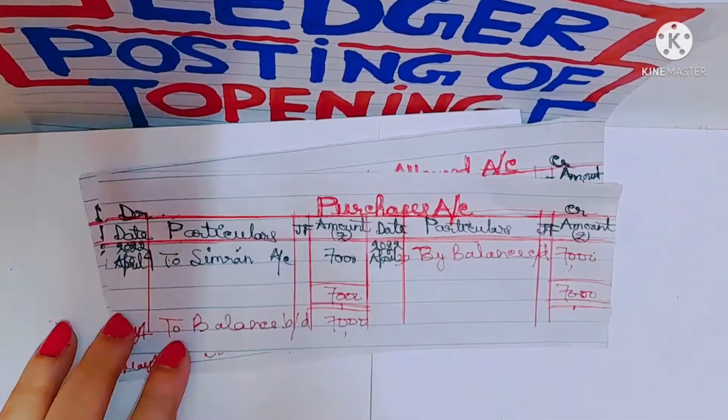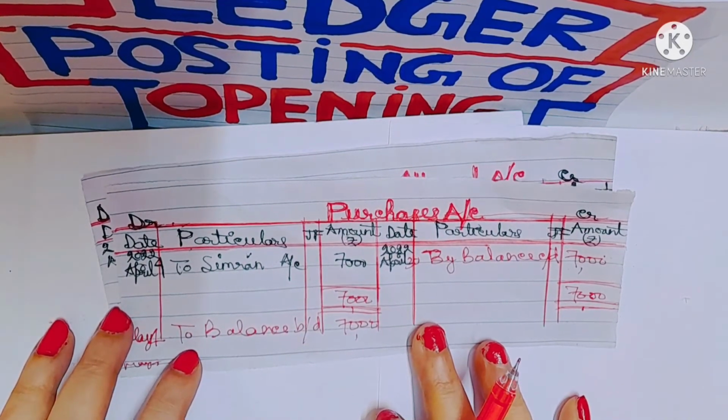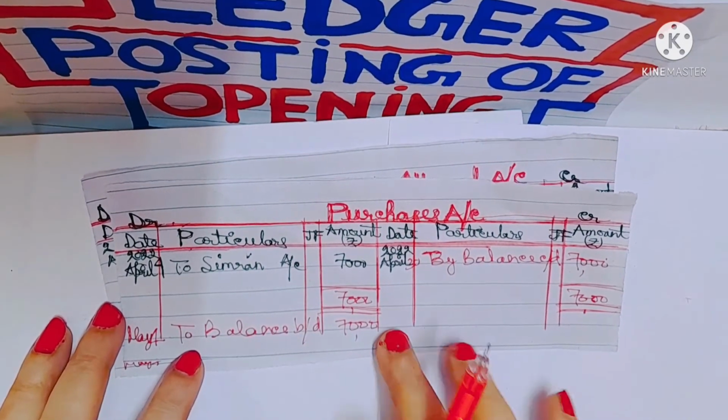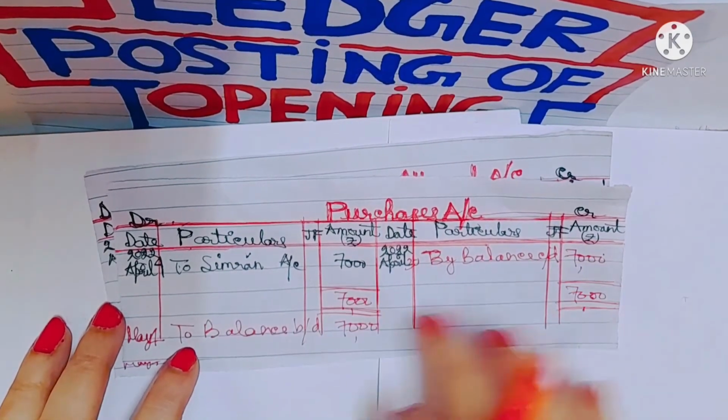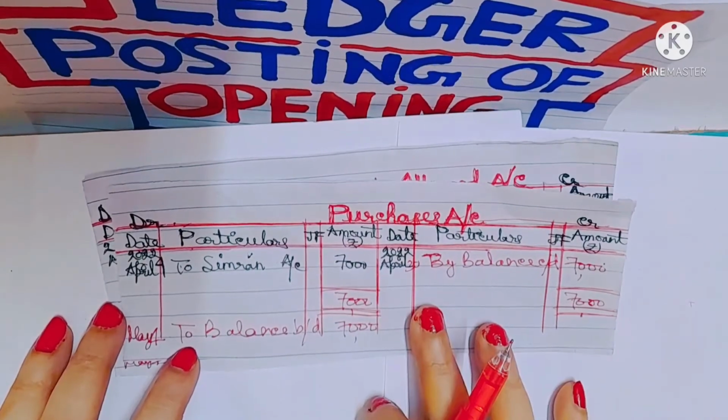Purchases account. I forgot to tell you. Now tell me, purchases account is a debit balance or credit balance? Purchases account is a debit balance since debit side total is greater than credit side's total, and moreover to balance BD is written beneath the debit total 7,000. Understood? Now let's close the next account.